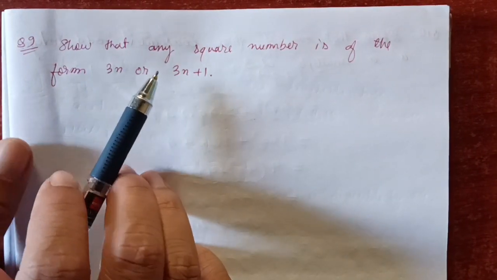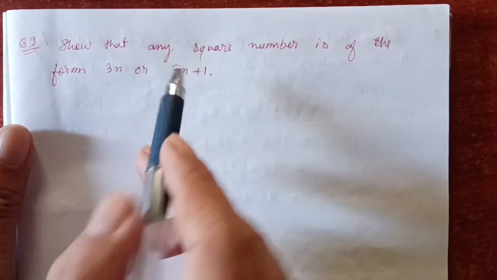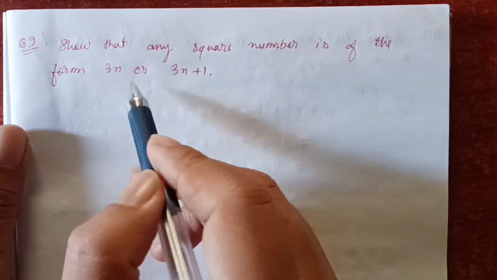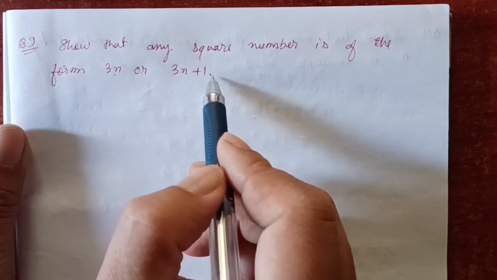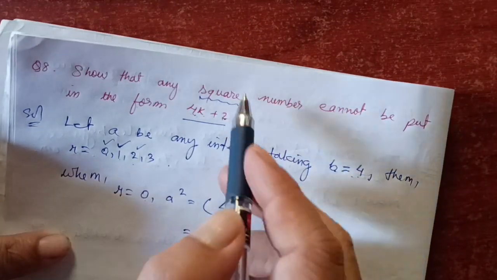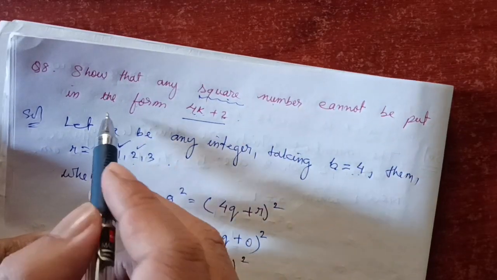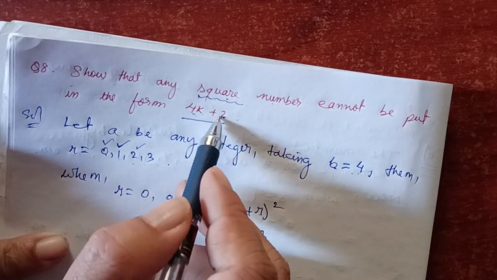Okay, now question number 9. Show that any square number is of the form thrice n or thrice n plus 1. In the previous question, they said that a square number is not in the form 4k plus 2.